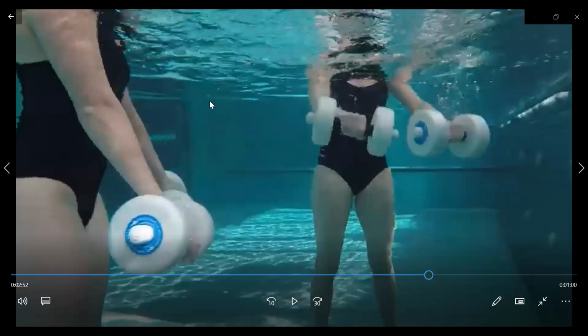Okay. Then one more point I would like to add is normally when you are doing the exercises in long lever on land, that will give less resistance. So if you want to increase the resistance, you will be doing it in short lever. But in water, it is just opposite. When you are doing the exercises in long lever, that will give you maximum resistance. When you're doing the exercises in short lever, that will give minimum resistance. So regarding the resistance, it's always opposite to whatever we do on land.